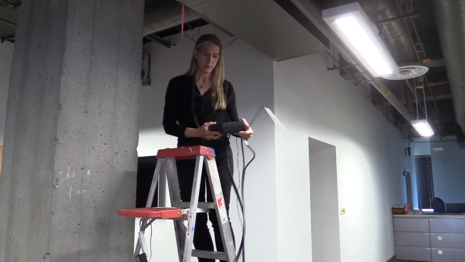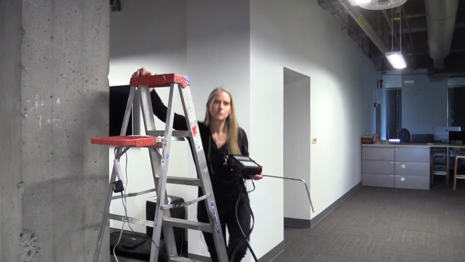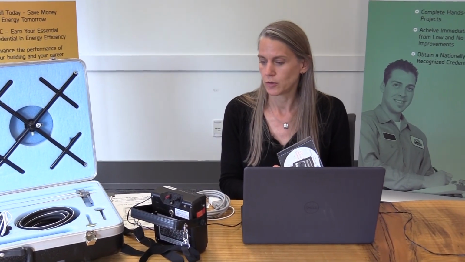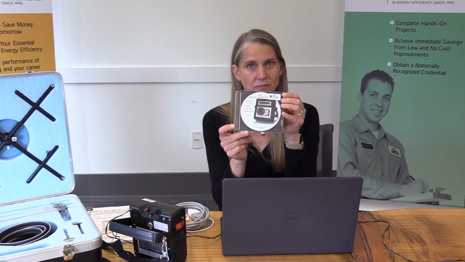So now that we have our reading, let's go and download it to our PC. So now I'm here at my computer, and I would like to download the captured readings from the multimeter into my computer. And before I can do that, I need to install the software, which is on this little CD.